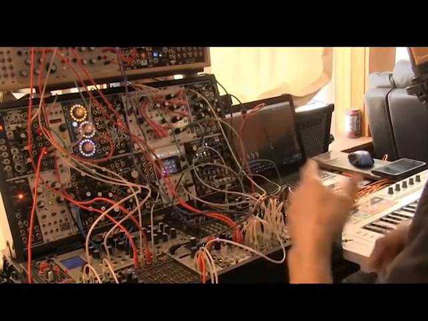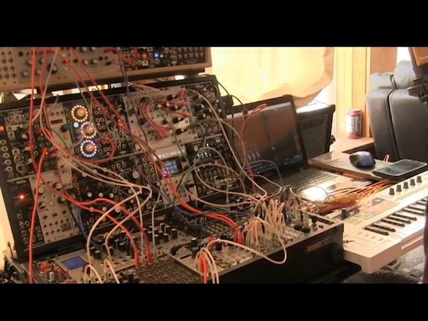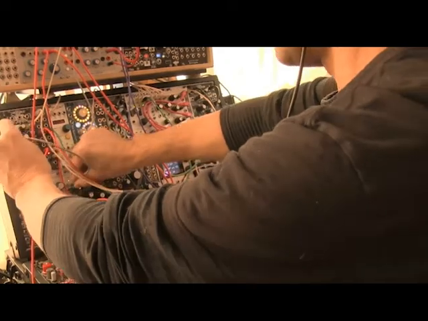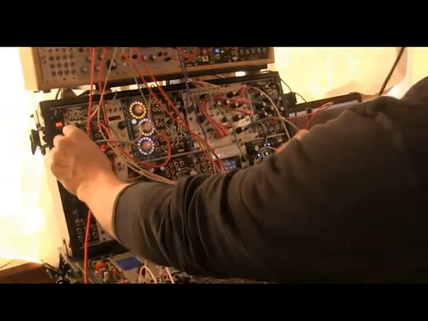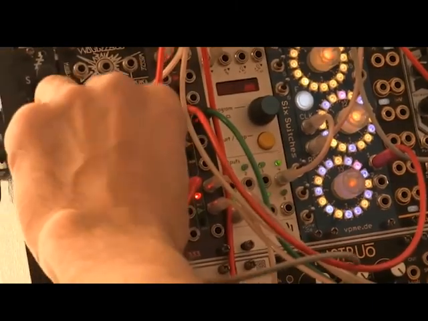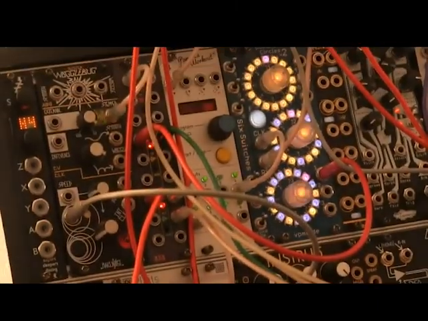Just kind of what I'm hearing in my head. I'm going to take 16th notes to the Make Noise Wogglebug. I'm going to take that random output.